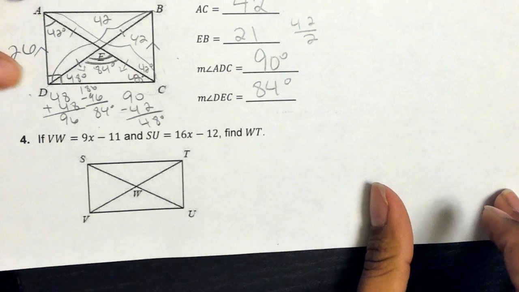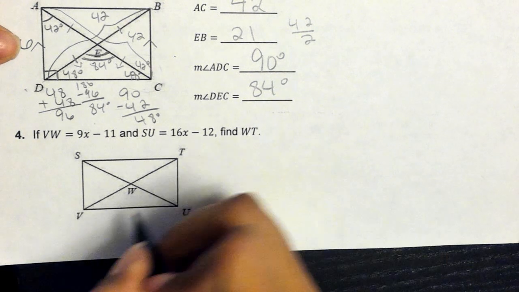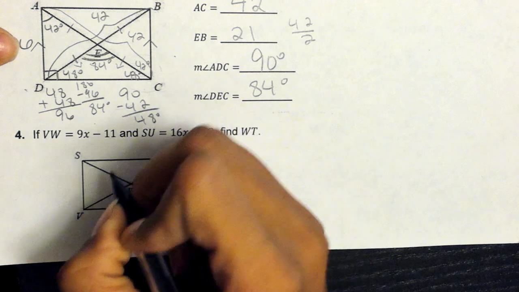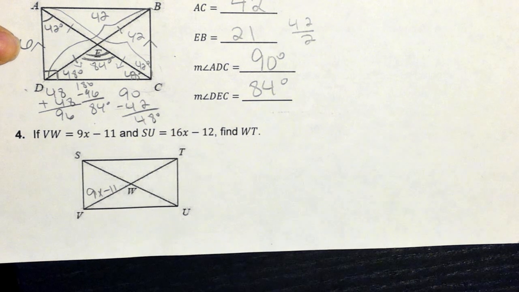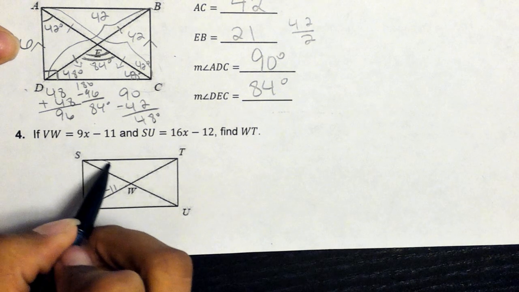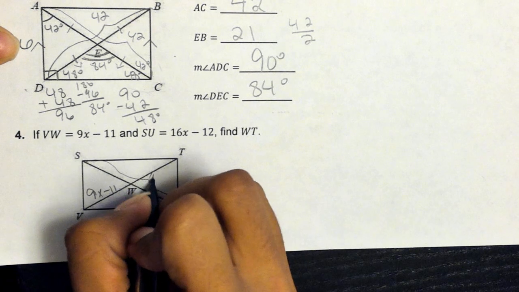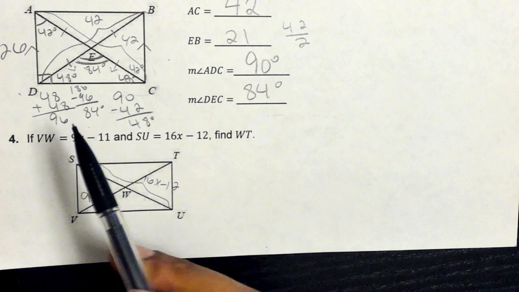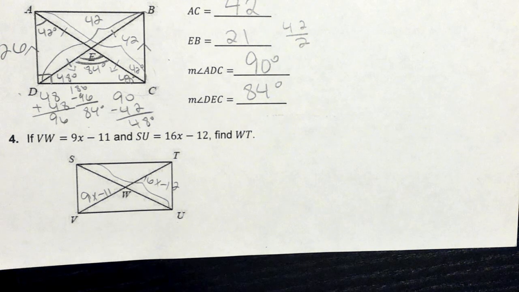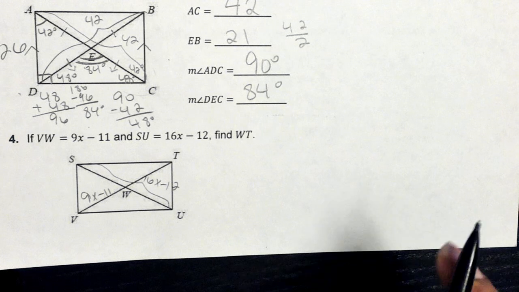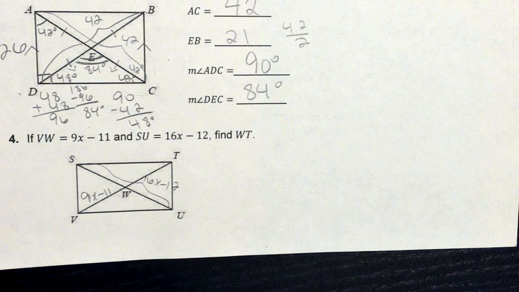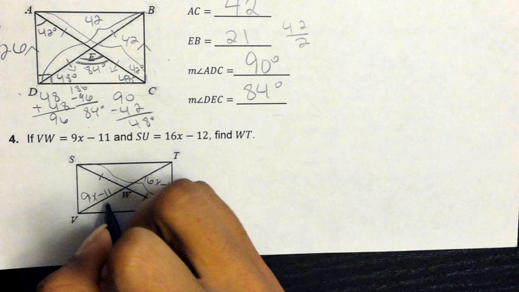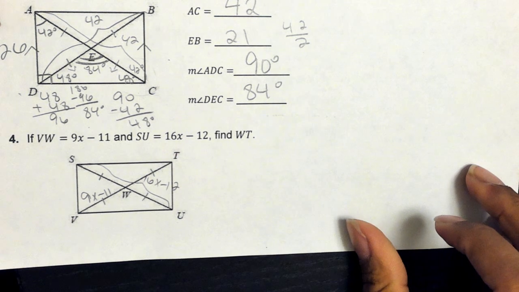Number 4, we got VW. So that means this one right here is going to be 9x minus 11. And then SU, this whole thing, is 16x minus 12. You're like, alright, Ms. G, well, they just gave us two different diagonals. And I'll be like, alright, well, look at your notes. Because you know that in a rectangle, all the diagonals are congruent. So that means this is congruent to this, is congruent to this, is congruent to that.